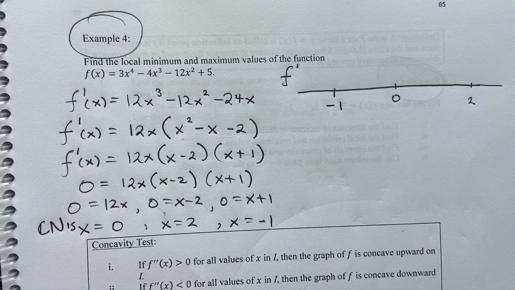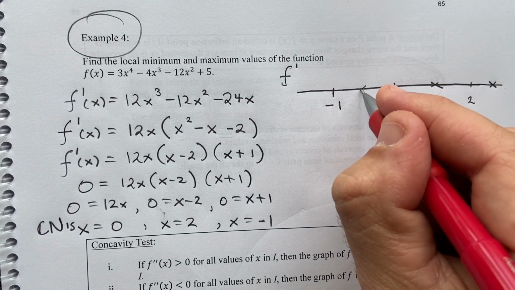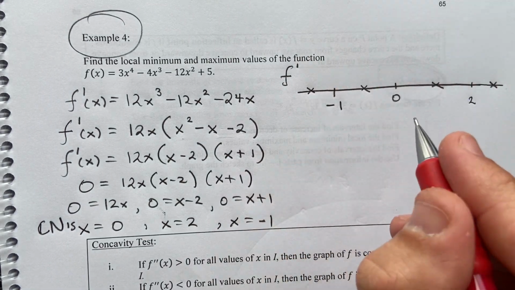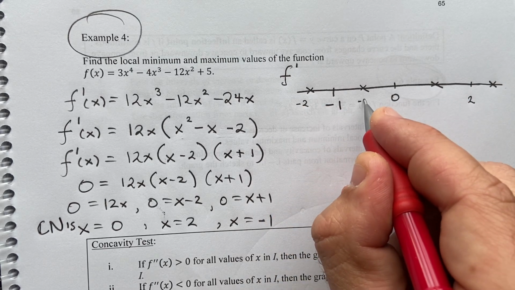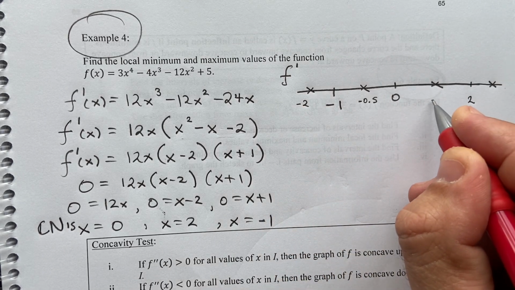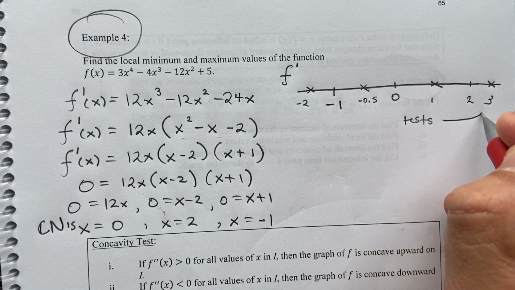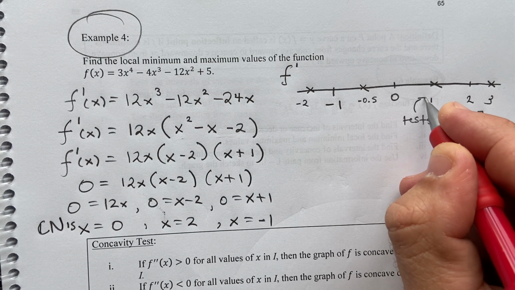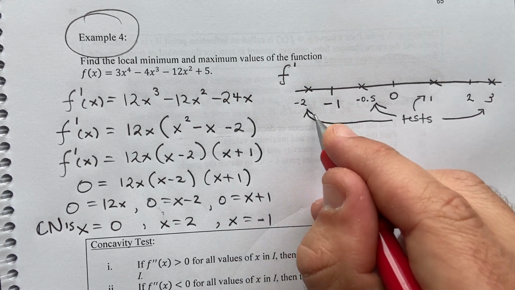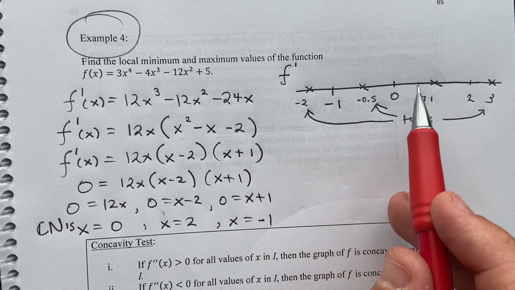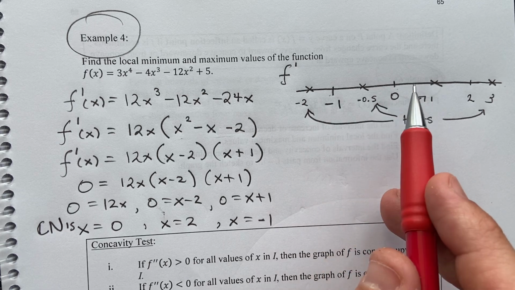So I'll test in between each of these to learn what's happening in those intervals. I'll test at, let's say, negative 2, negative 0.5, 1, and 3. I'll call these my tests to see what the slopes are doing there. So the spots with the x's are just the tests. These dashed ones are actually critical numbers.